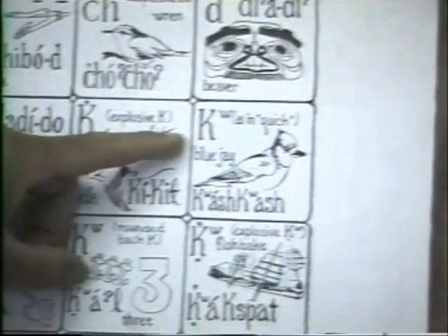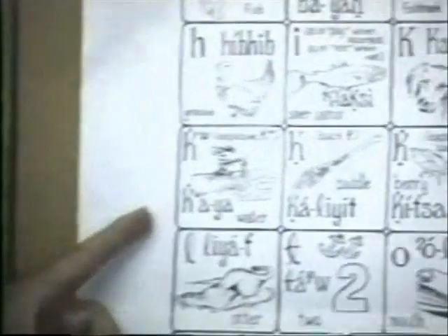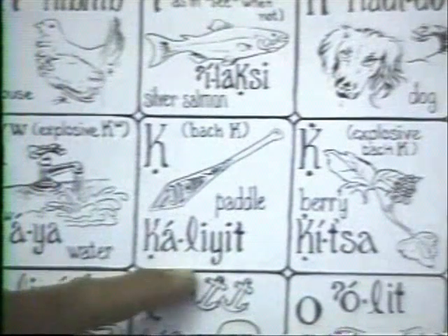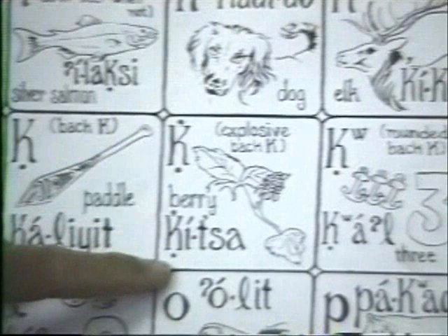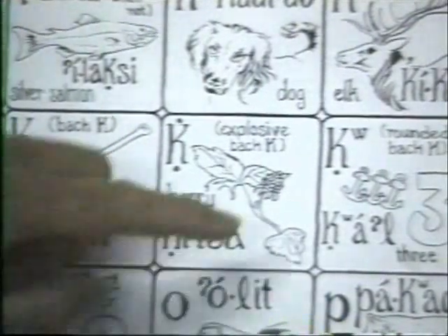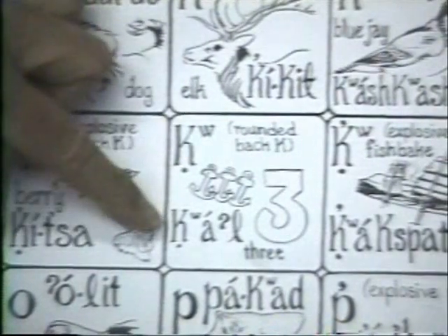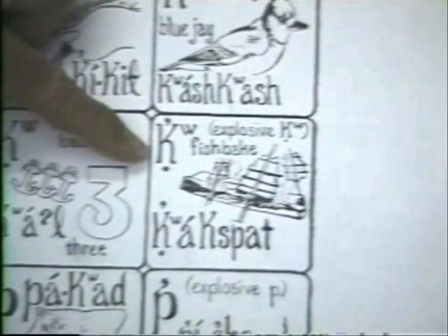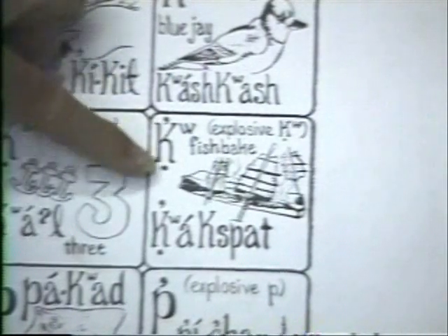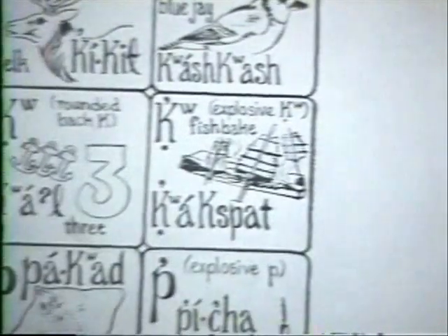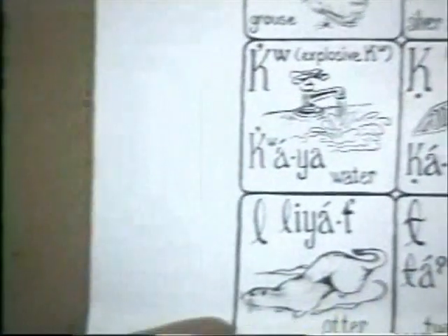Kwa, shkʷash. Kwa, kʷo'liyot. Kʷo'liyot. ʻA, both backed and explosive. Piṭū'a. Kwa, rounded back K. Kwa, so explosive back rounded K. Kʷakspat, a nice delicious salmon bake down on the beach.